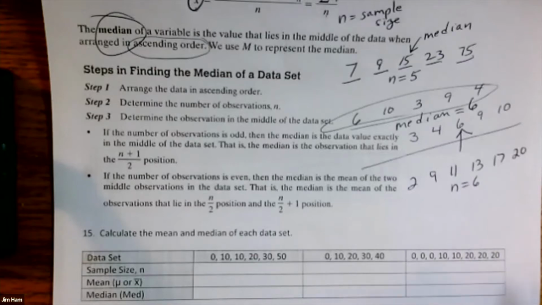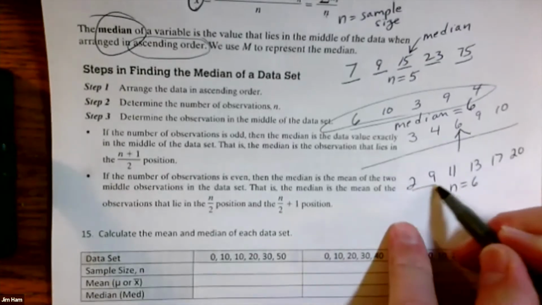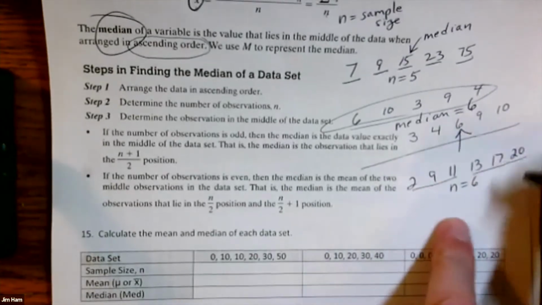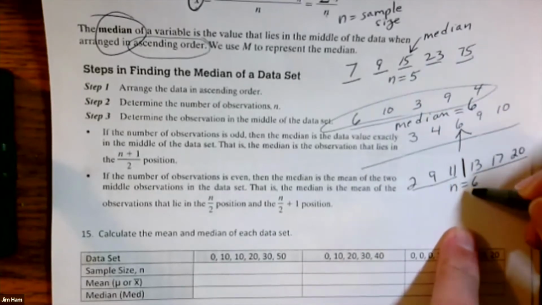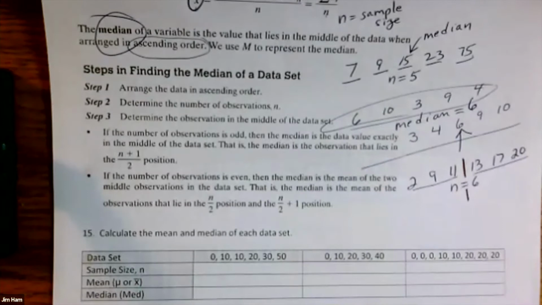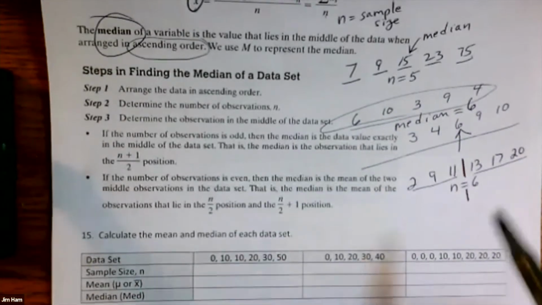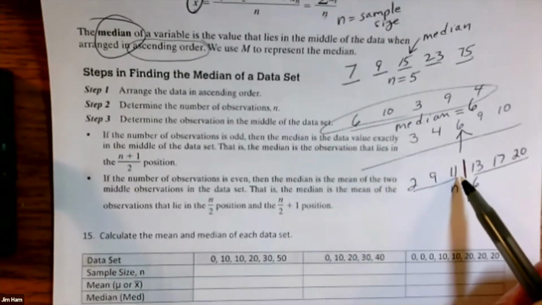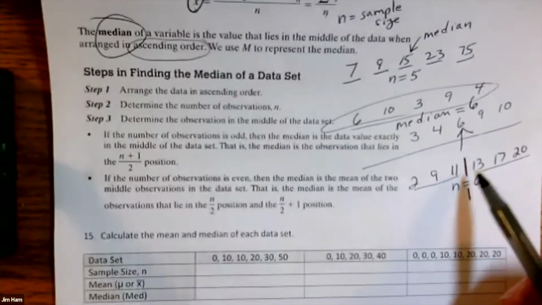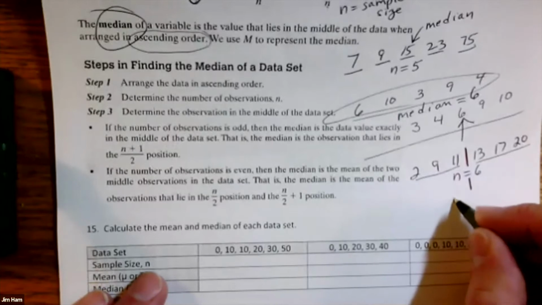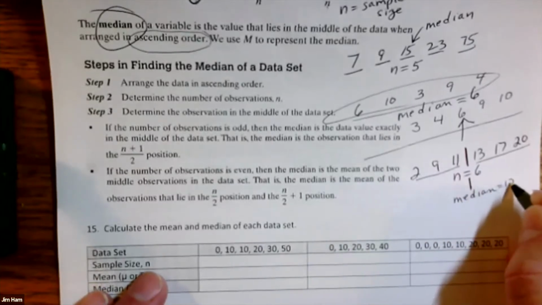So what we do is we go to the middle 2 data values. We have 3 on this side and 3 on this side. The middle is right here. And what we're going to do is take the midpoint between those 2 middle data values. What data value, even though it's not in our data set, would be right between 11 and 13? Yes, so we would say that the median is equal to 12.